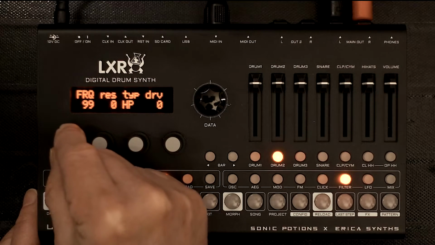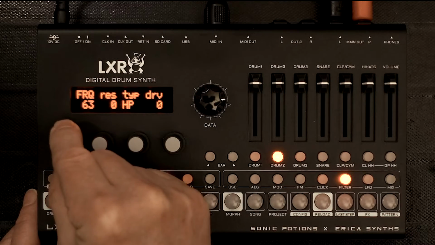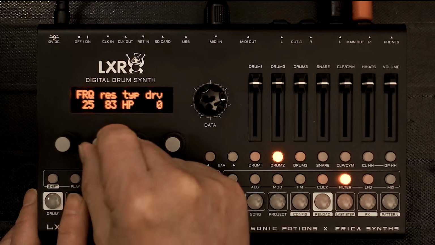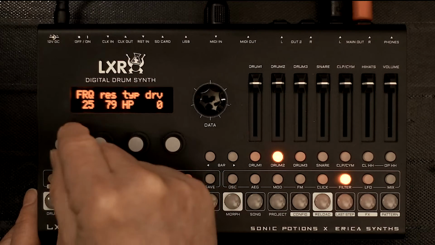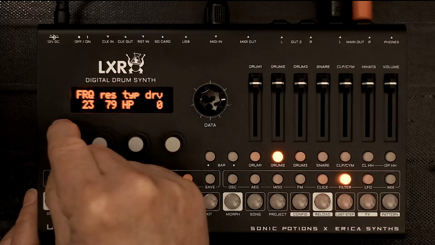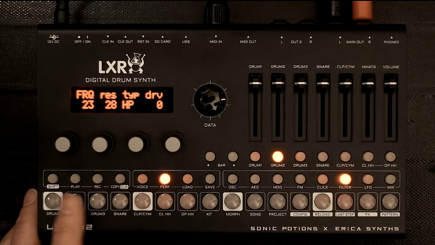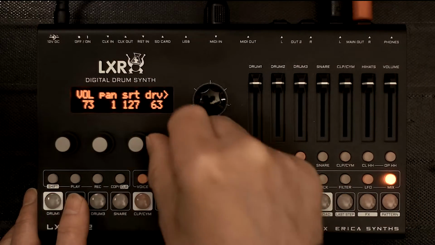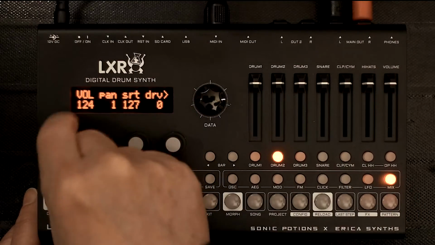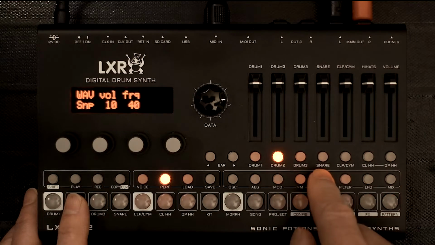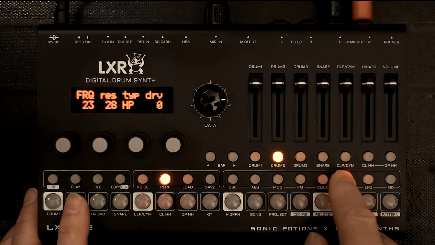So let's take the drive off, put the volume back up so it's a bit more pure.